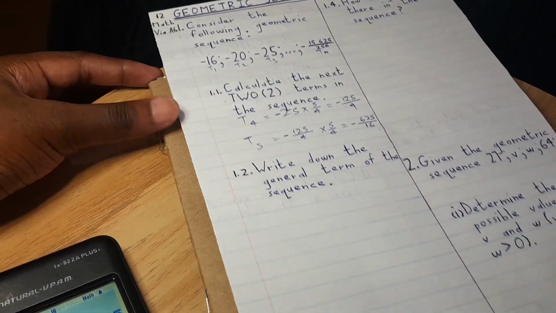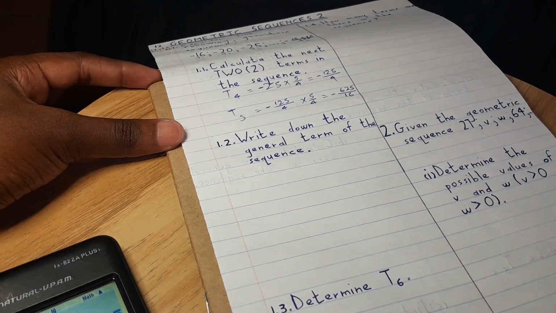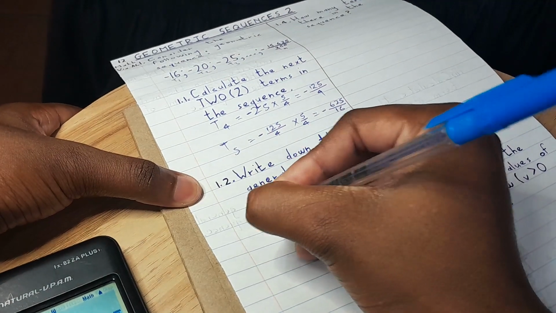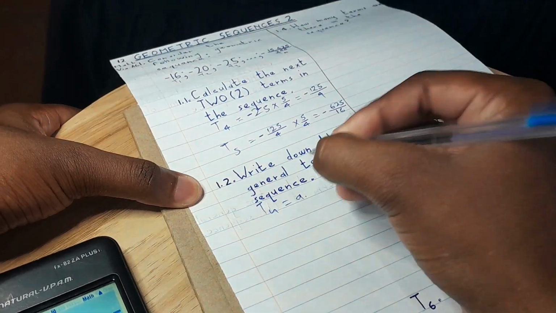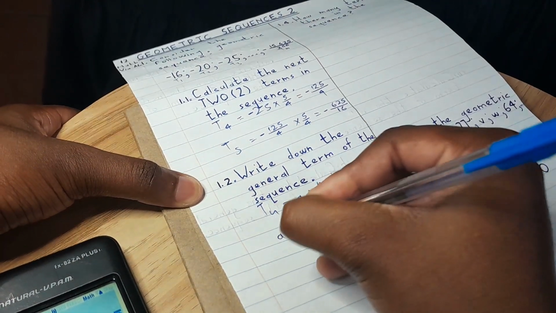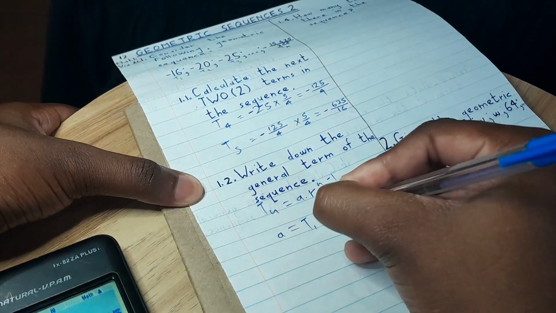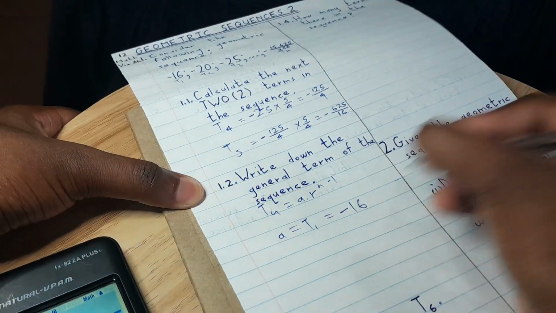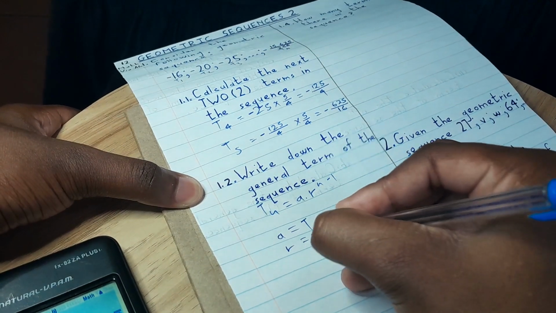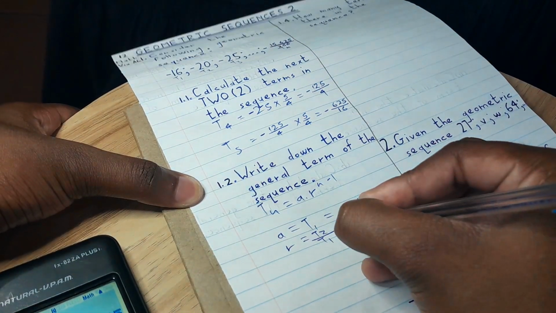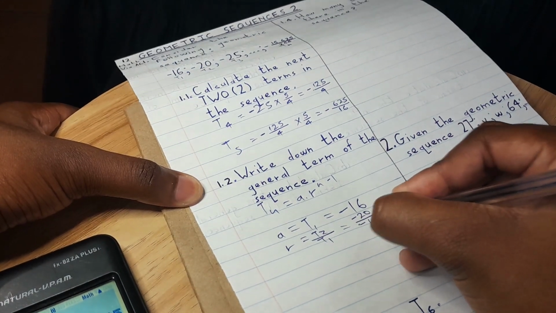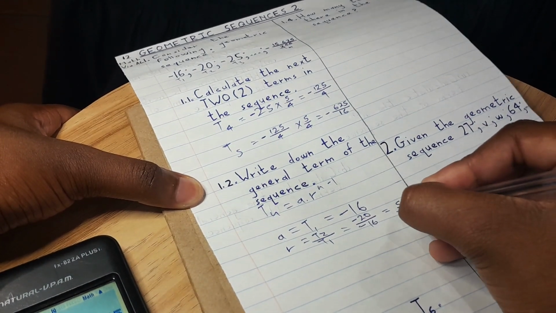1.2 states, write down the general term of the sequence. The general term, Tn, equals a times r to the power n minus 1. A is T1, which is negative 16. R is T2 over T1, which is negative 20 over negative 16, which is 5 over 4.